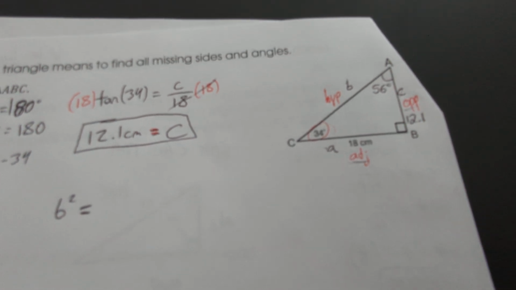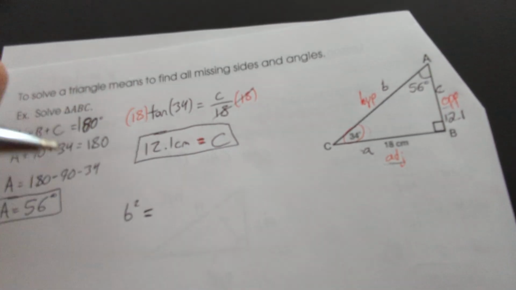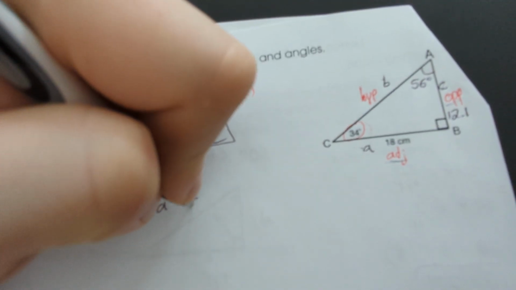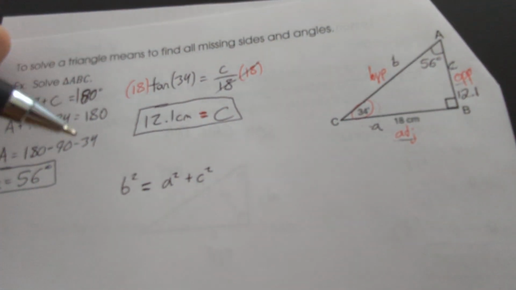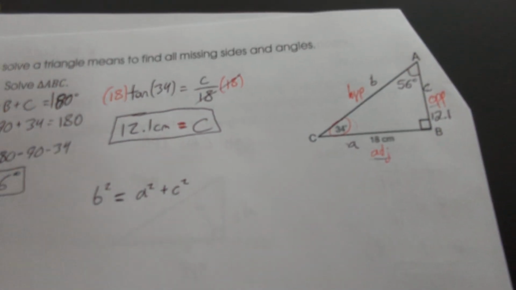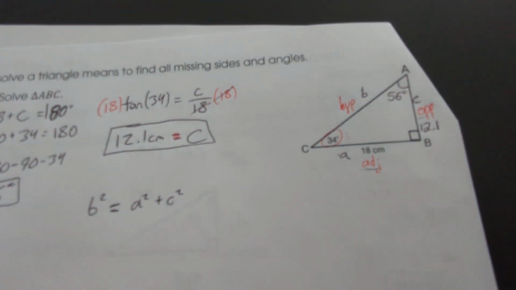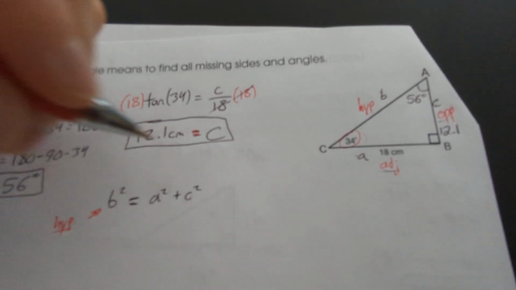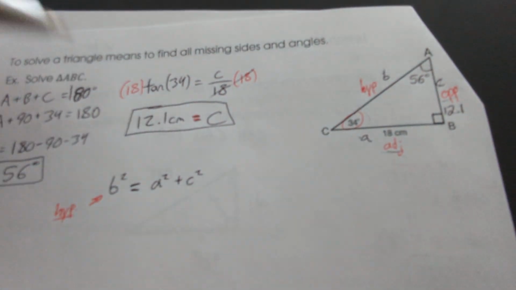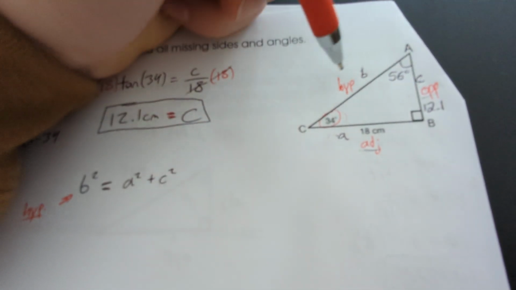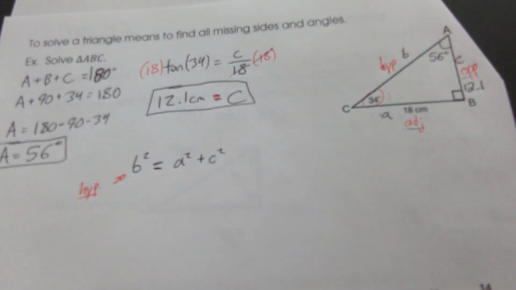And then C and A are going to be on the other side. Okay, so A squared plus C squared. I know this looks kind of different than maybe what you guys are used to, but all that matters is that this is the hypotenuse, and then your other two sides are on the other side of the equal sign. So these two sides squared equals this side squared, right?